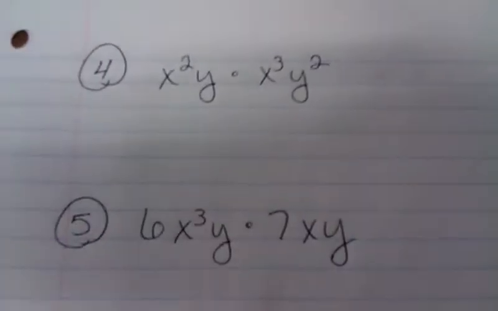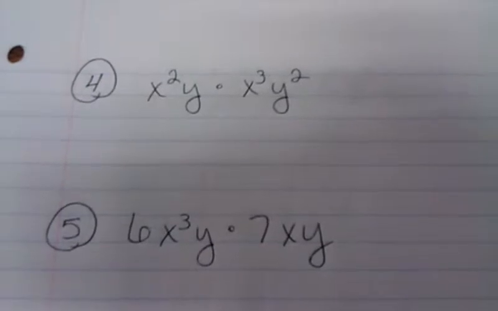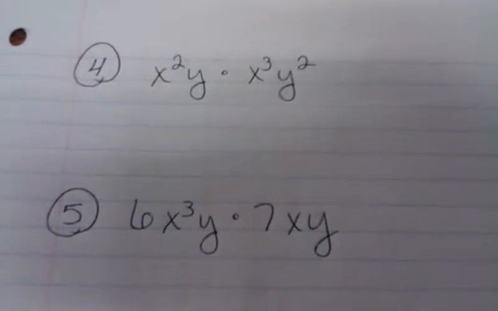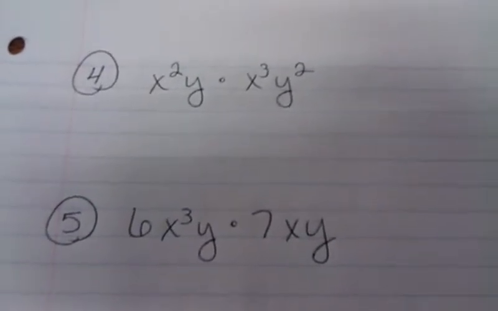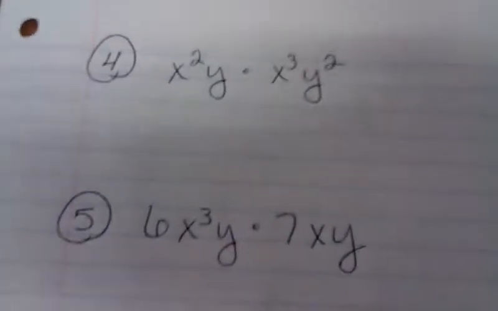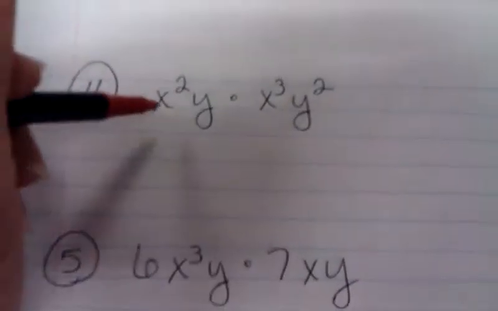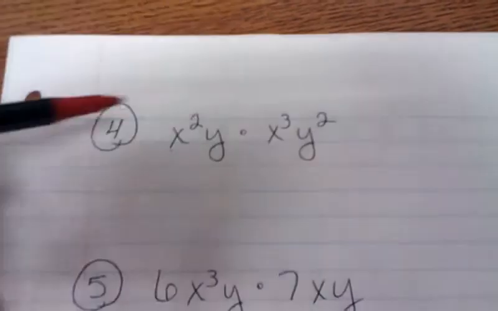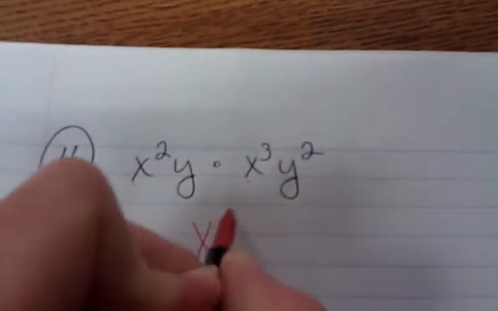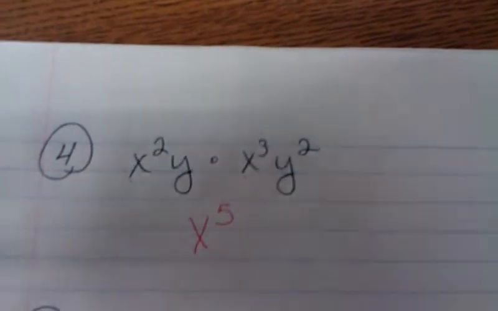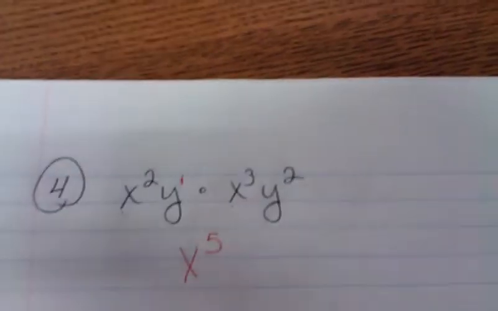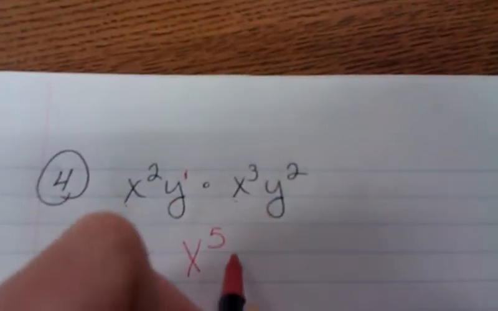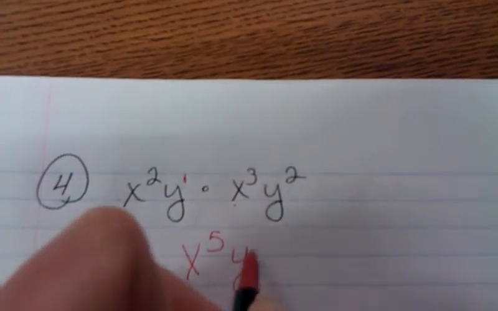Take a minute and do these 2 problems right here. Pause the video and come back and see how you did. Well, on number 4, I have x's that are the same. I have 2 plus 3, which would give me x to the 5th power. Then I have y to the 1st power. 1 plus 2 is 3. Y to the 3rd power.